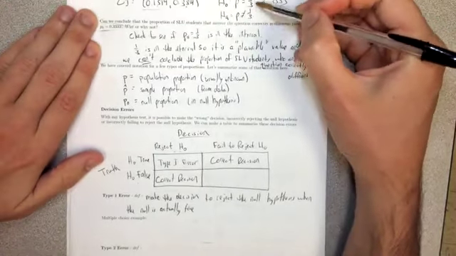Take a second to think what that would be in the multiple choice example. So remember, these were our two hypotheses.